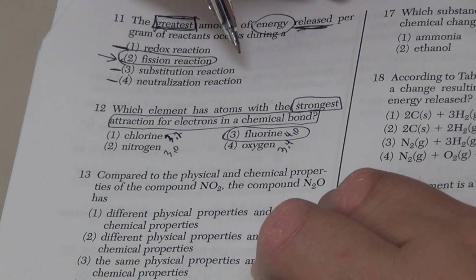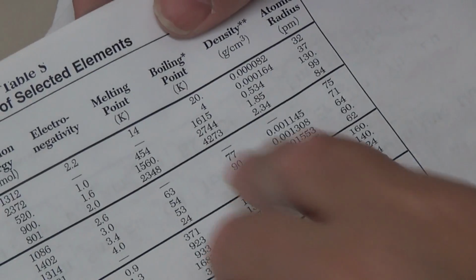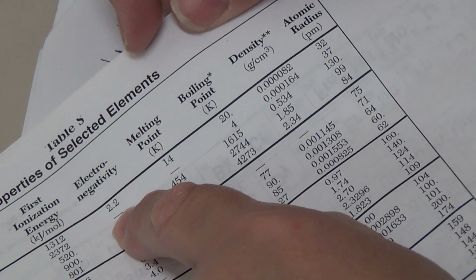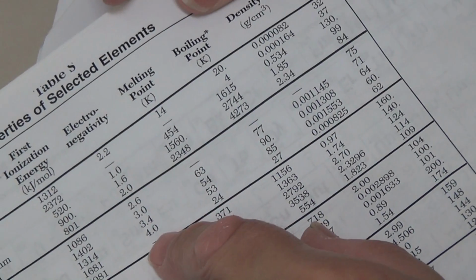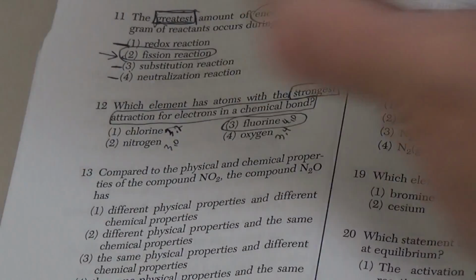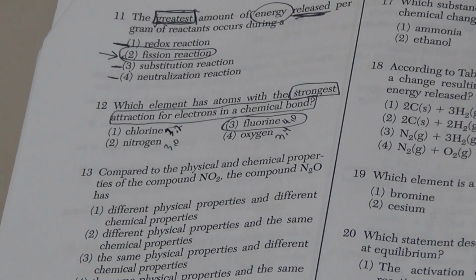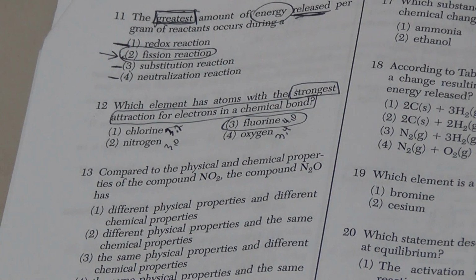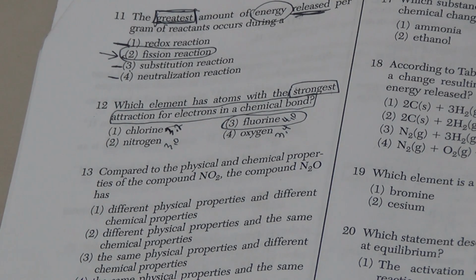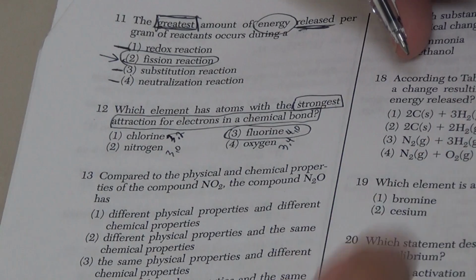This is one of the reasons why noble gases do not have electronegativity listed. You'll notice, for example, that helium has no electronegativity listed, and neither does neon, and neither does argon or any of the other noble gases, because noble gases already have a stable octet. They do not need to gain electrons in order to form a stable octet. So they have no attraction to electrons in a chemical bond because they don't form chemical bonds.